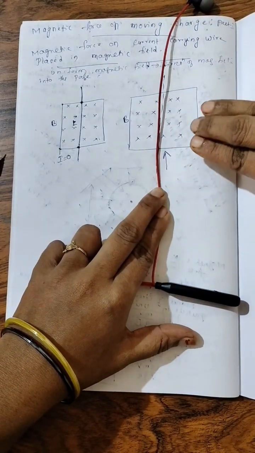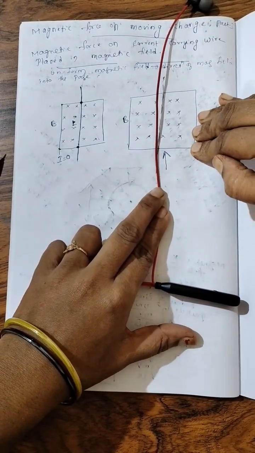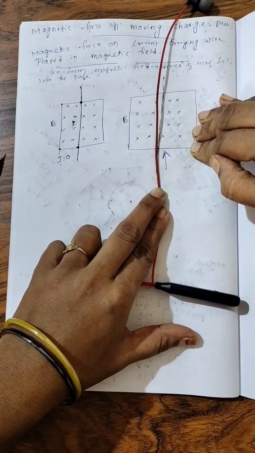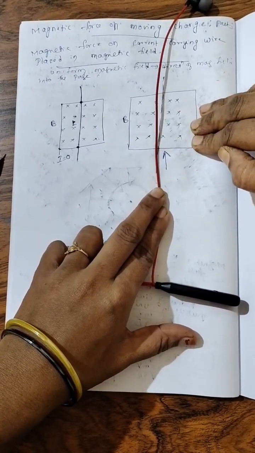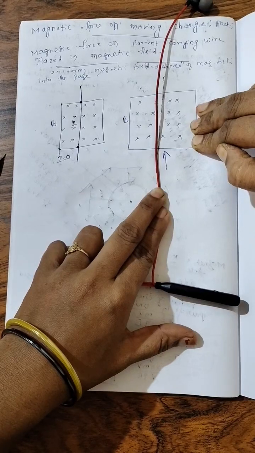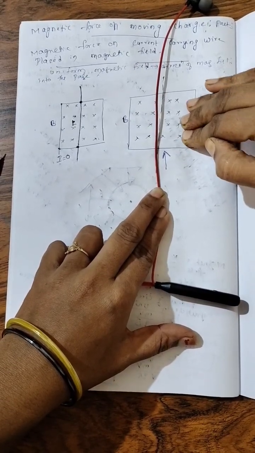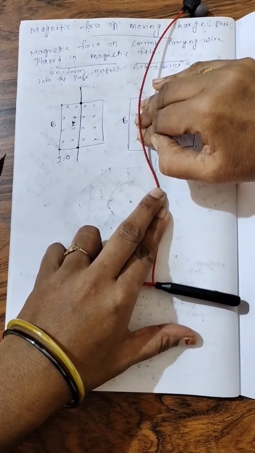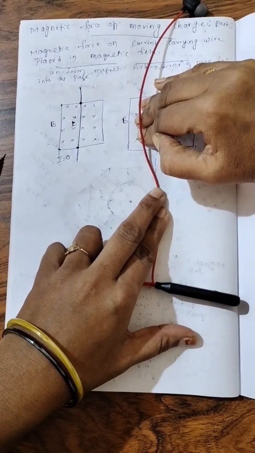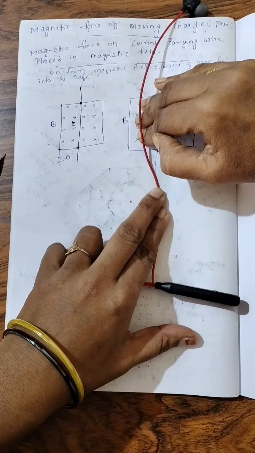So our field is uniform, no? Perpendicular to the motion of the charged particles. Now this perpendicular field shows its effect, or can I say it applies magnetic force, on the wire, or the charged particles in the wire.